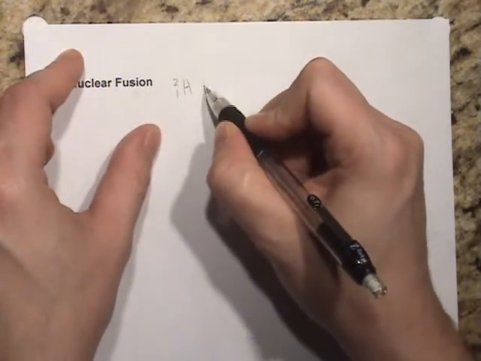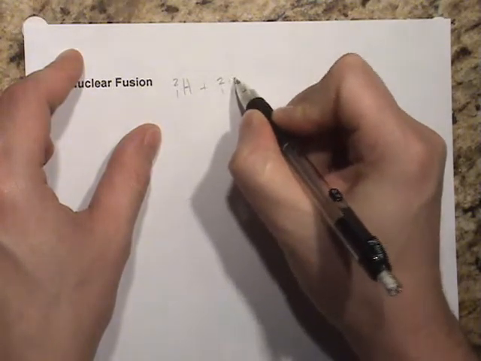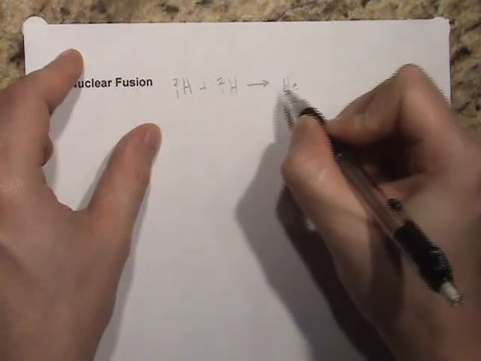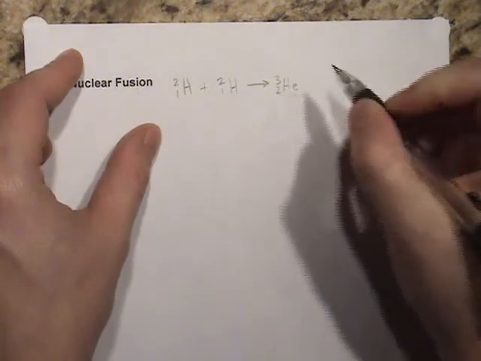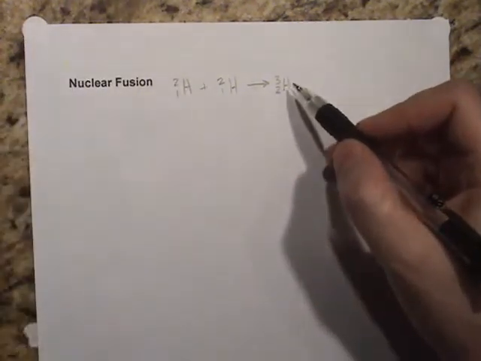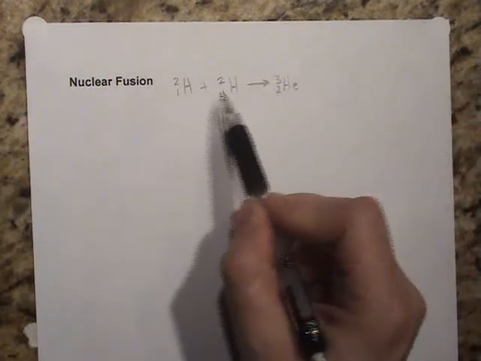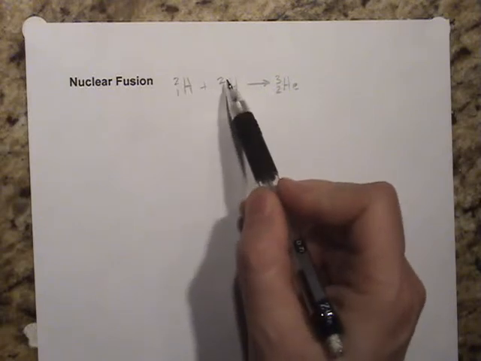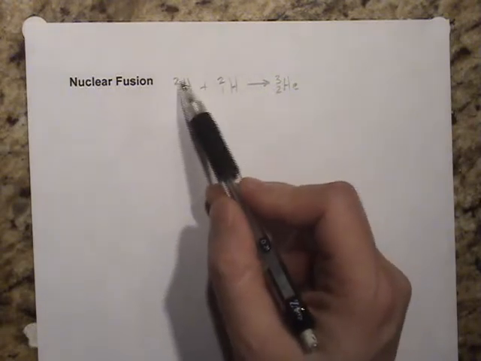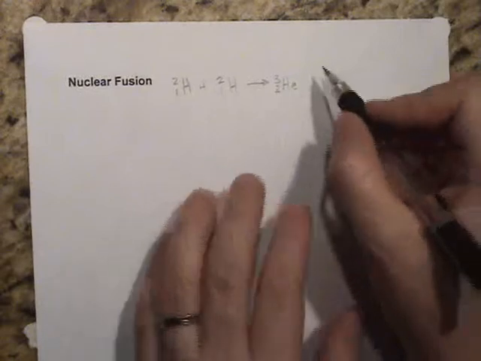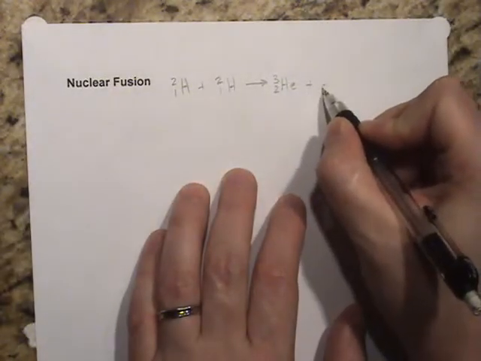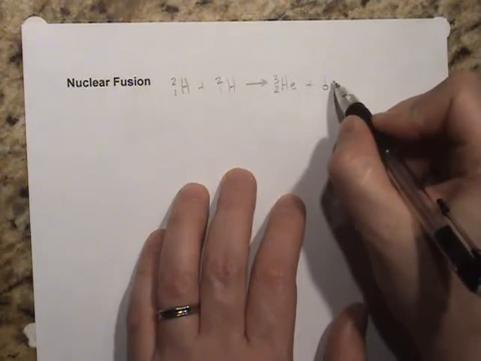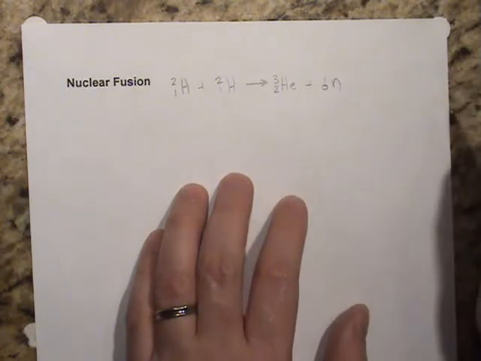If I add two of these together, I will produce a helium nucleus, but not helium-4. I'll produce helium-3. Now, if you notice, the Z numbers are fine. I've got 2 on the left, 2 on the right, but I've got an atomic mass of 4 on the left, but only 3 on the right. This means that I need a particle which has no Z number, but 1 for the mass number, and that's describing, of course, the neutron.